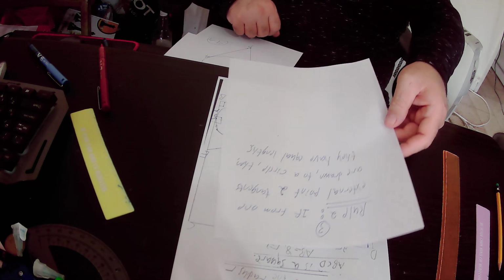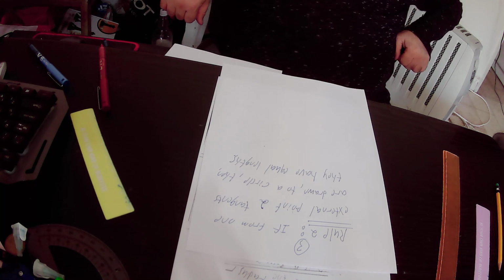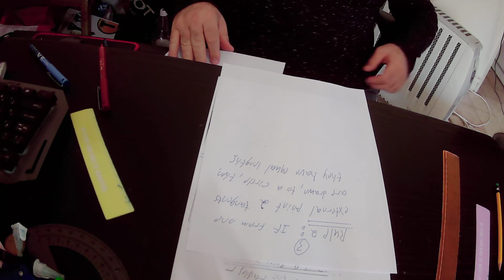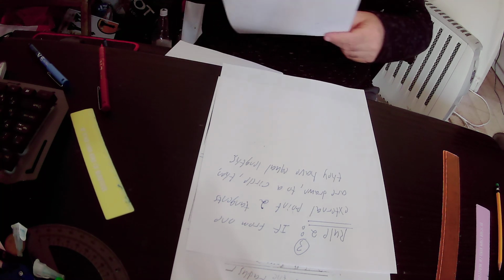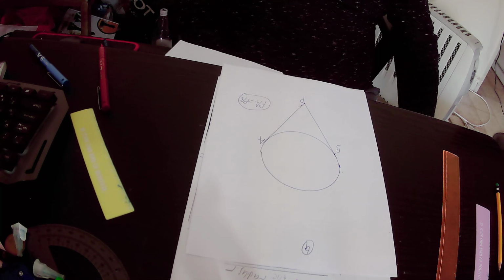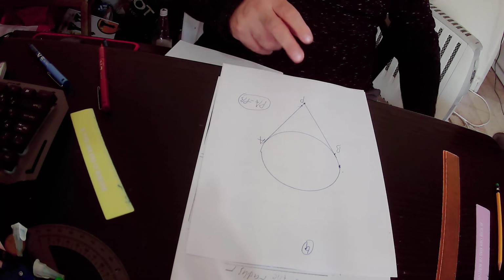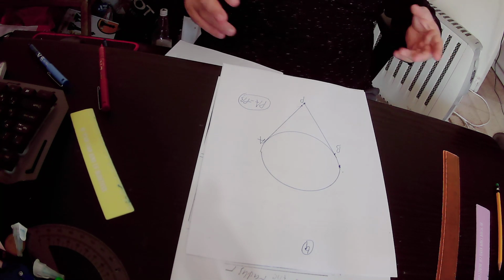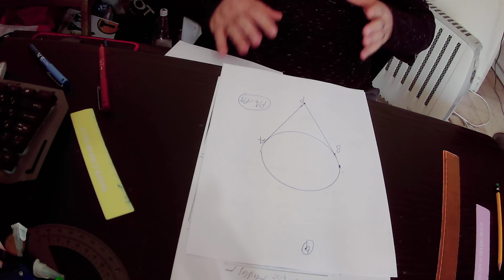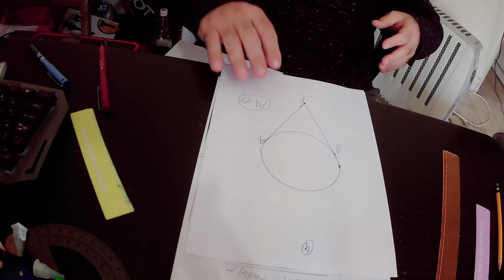Rule number 2 states that if from one external point two tangents are drawn to a circle, then they have equal lengths. According to rule number 2, if from the external point P we draw two tangents to this circle, then the lengths of those two tangents will be equal to each other. That is to say, AP will be equal to PB. That is rule number 2.